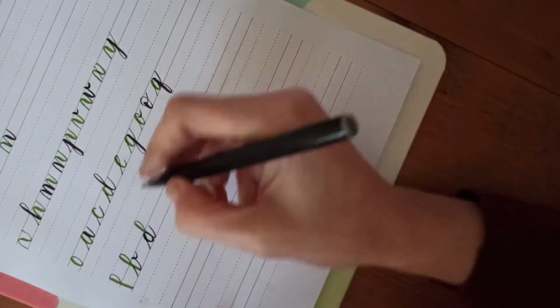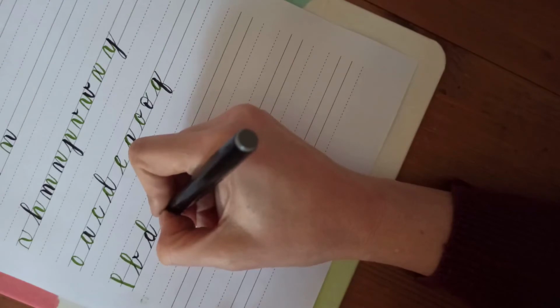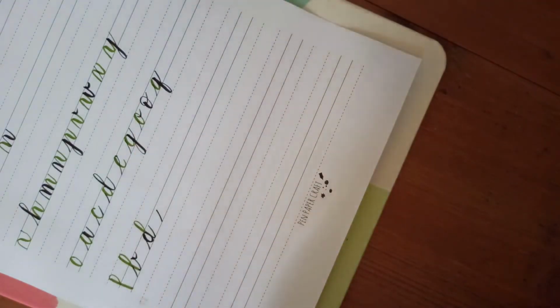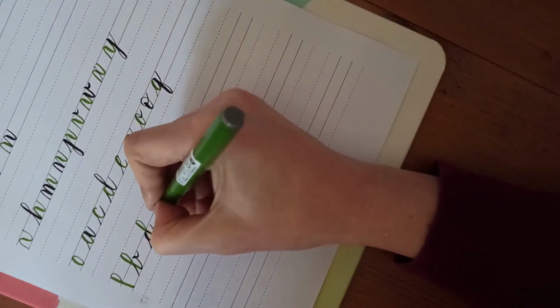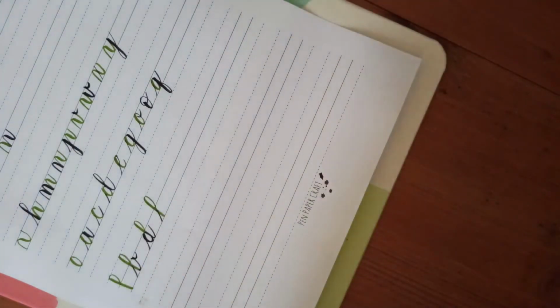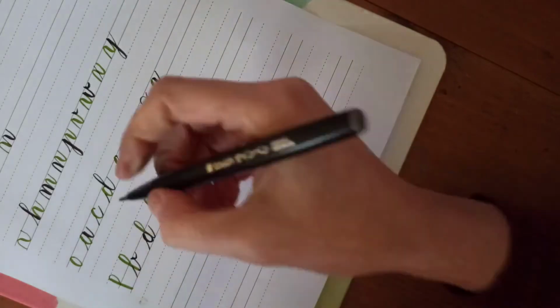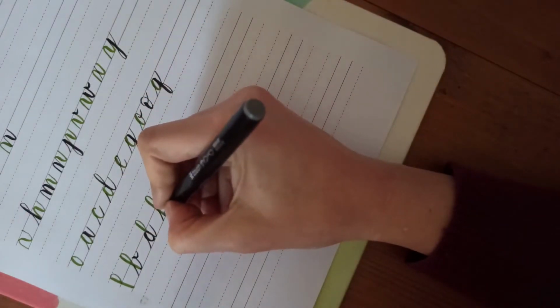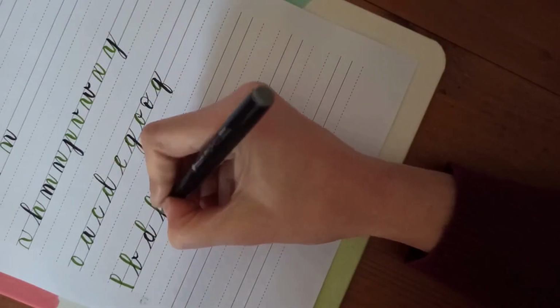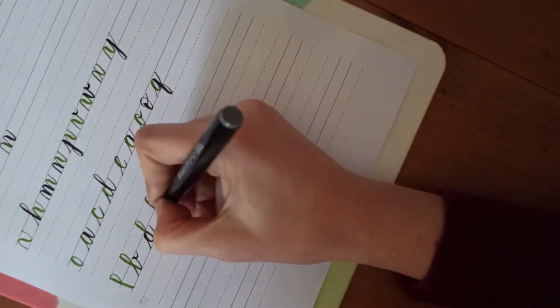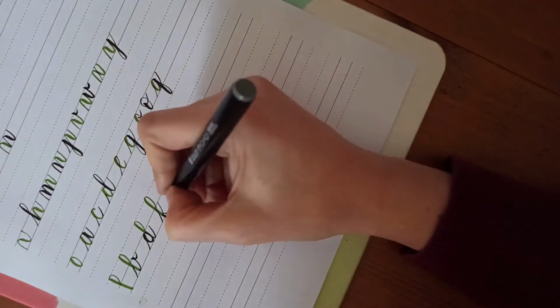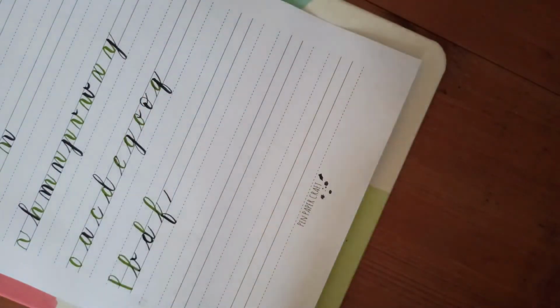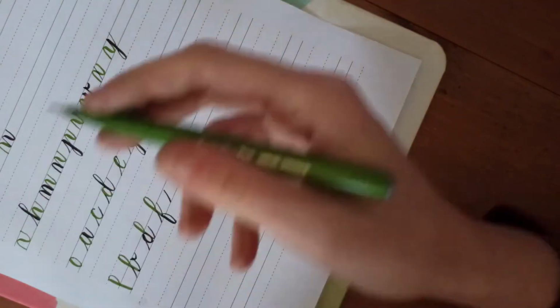I also use the ascending loop in my letter F. So I start again with my upstroke. I'll draw my ascending loop, and then I will go down and have my other loop and finish off with an upstroke. You can also find it in the letter H, like we've seen previously here.